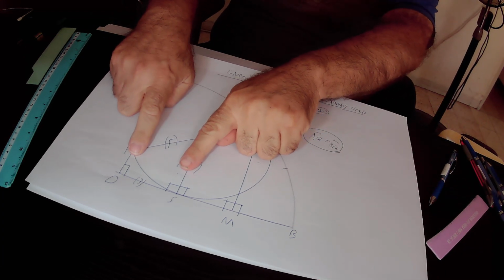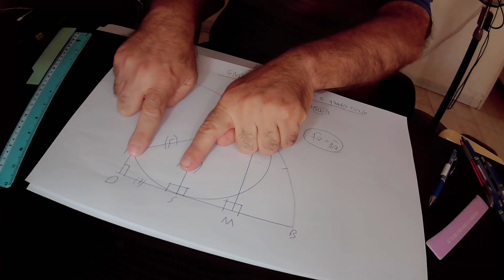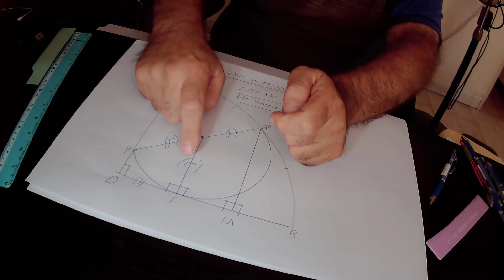Those two angles are defined as one-sided interior angles. The sum of those two angles is of course equal to 180 degrees. And according to rule 22, if the sum of two one-sided interior angles is equal to 180 degrees, then they are located between parallel lines. That is to say, PO is parallel to CS.